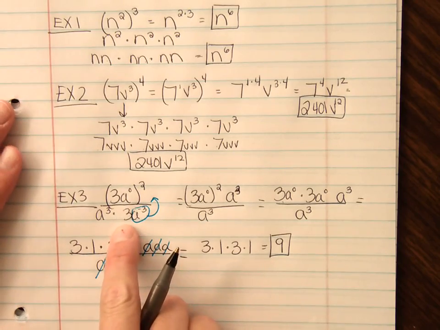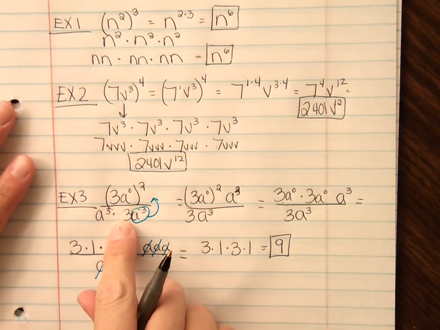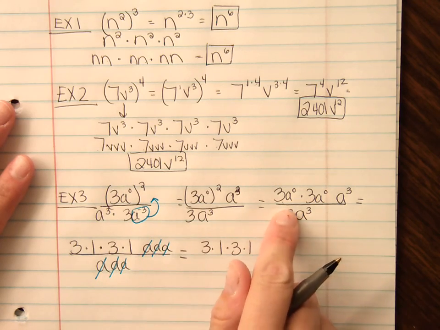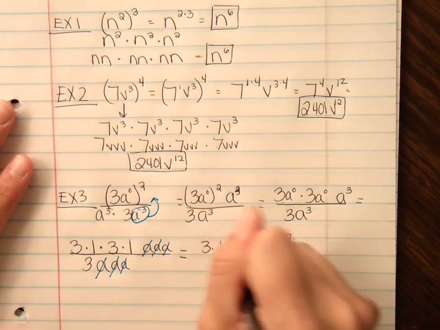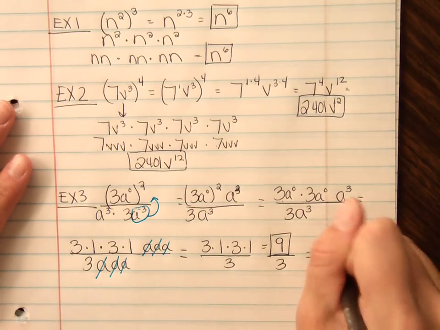Oh wait, we forgot about the 3 on the bottom. I apologize, I didn't bring this 3 over on the bottom. So we have to bring that over, and then we do 9 divided by 3, which is 3.